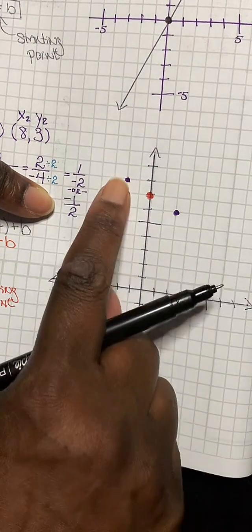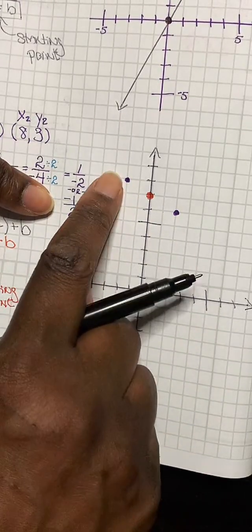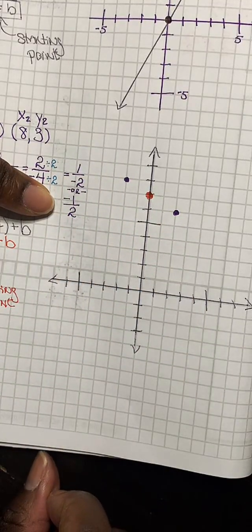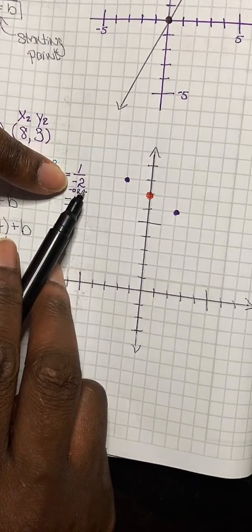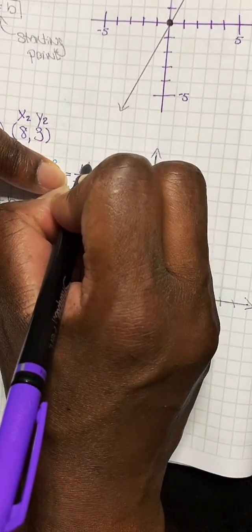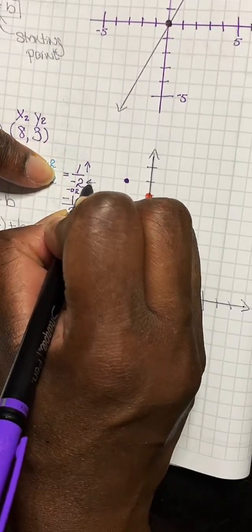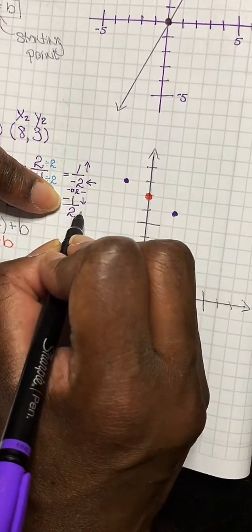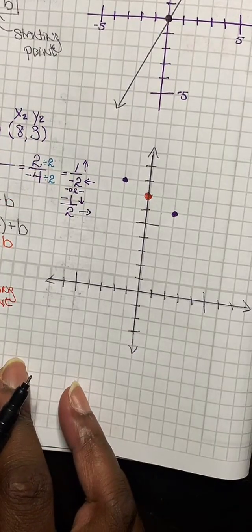Notice those 2 points, and I went in 2 different ways, still gives me points on that same line. Remember, it's going to be rise over run. So this one was going up 1, and this one was going to the left 2. This one was going down 1, and this one was going to the right 2. Okay, you got it now. Good.